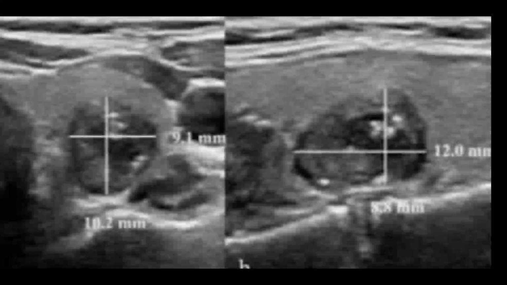So whenever you come across any taller nodule, it would be considered malignant. Look at these images, where you can appreciate two glands in different views. Its anterior posterior length is increased compared to mediolateral. So this is a classical example of a U5 malignant nodule.